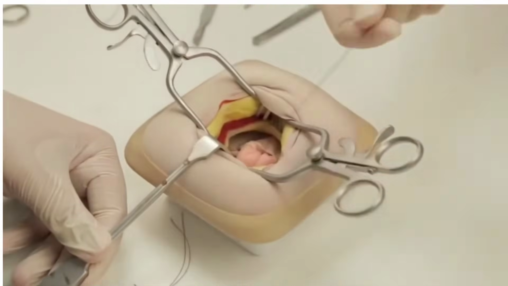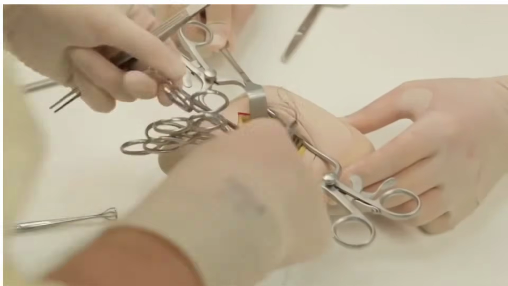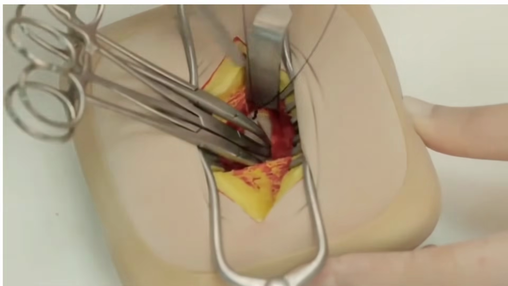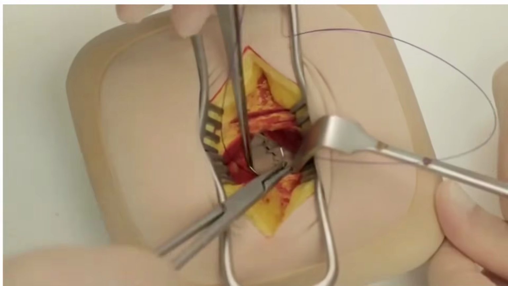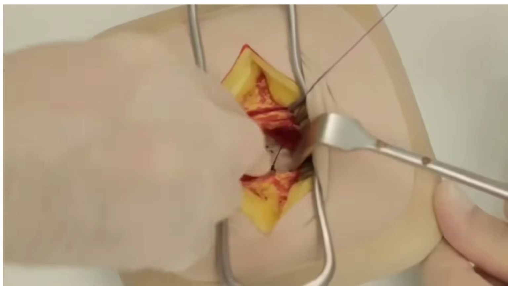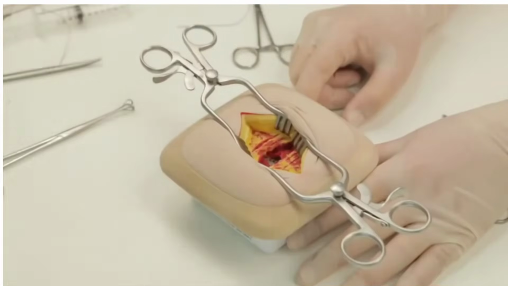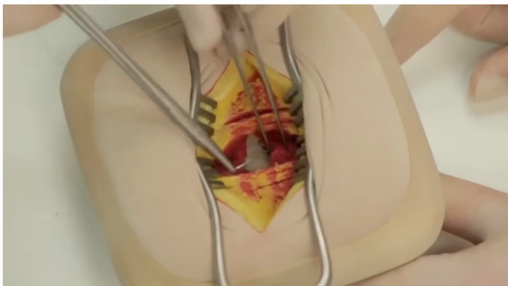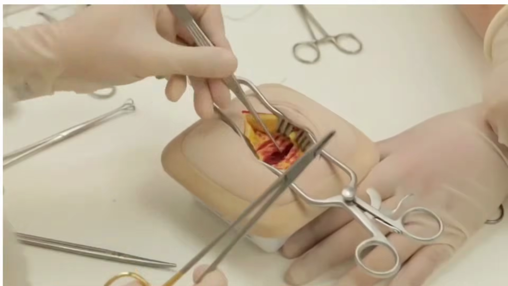Close the muscle layers by approximating the internal oblique and transversus with absorbable sutures if they were split widely. Reapproximate the external oblique with continuous absorbable sutures. Close subcutaneous tissue as needed.